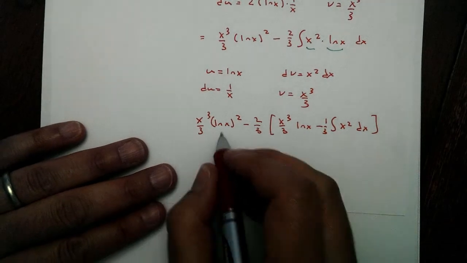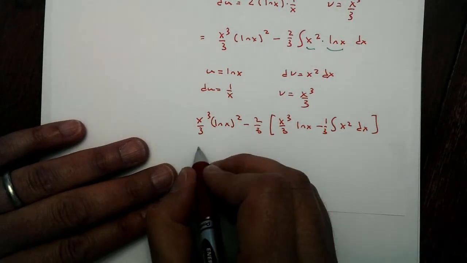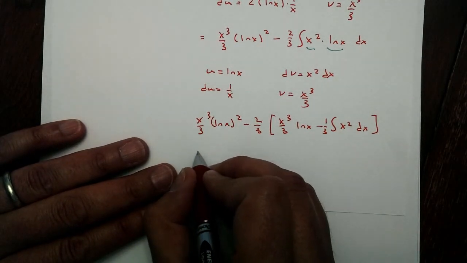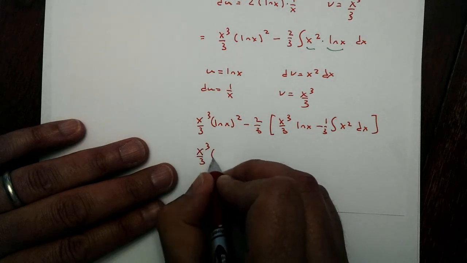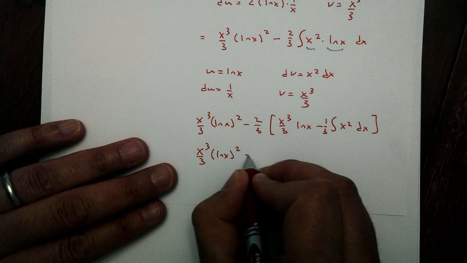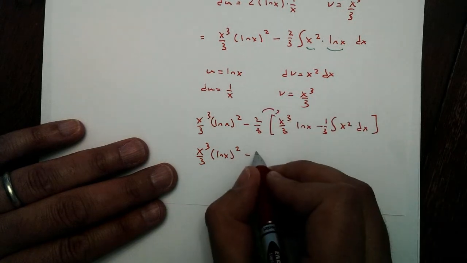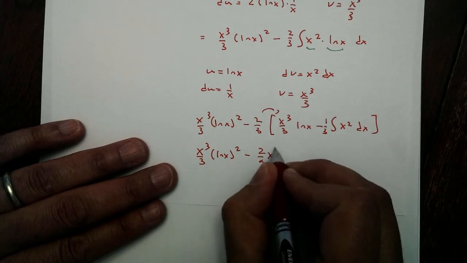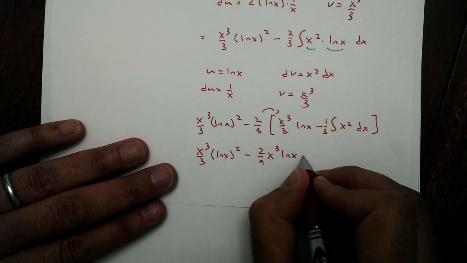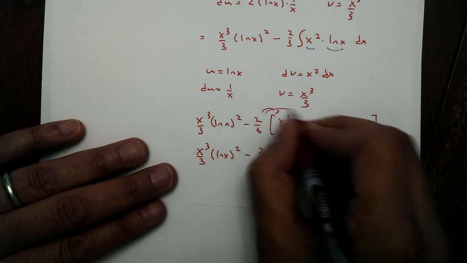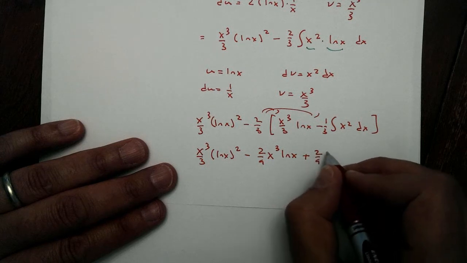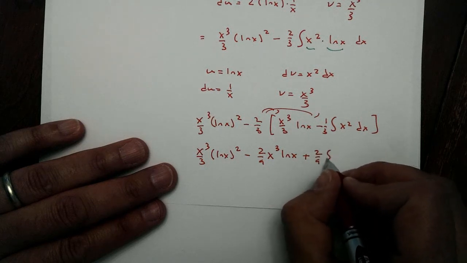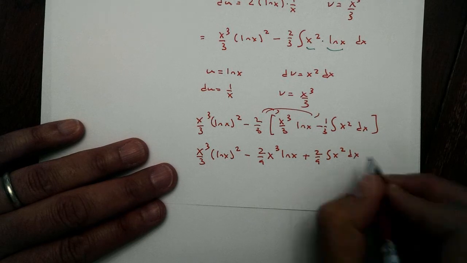Alright, so I can now simplify this a little bit. I'm going to have to go to another sheet of paper here. We get x cubed over 3 times the natural log of x squared. I'm going to distribute. This becomes 2/9 x cubed natural log of x plus 2/9 times the antiderivative of x squared dx.